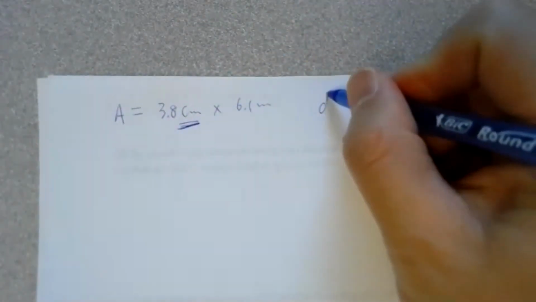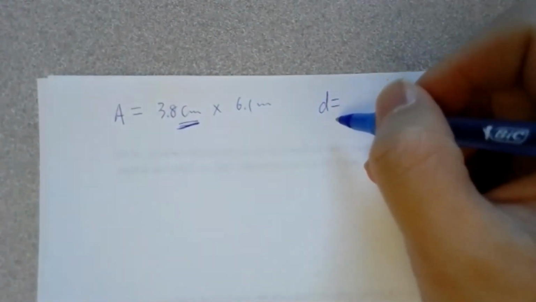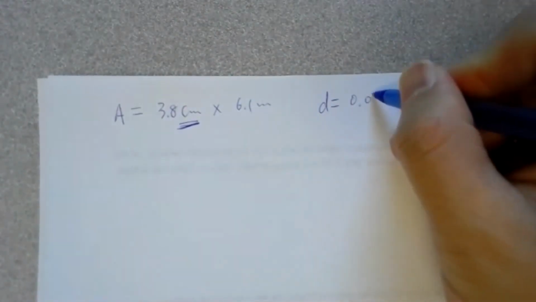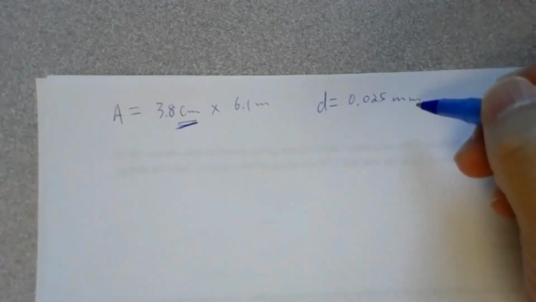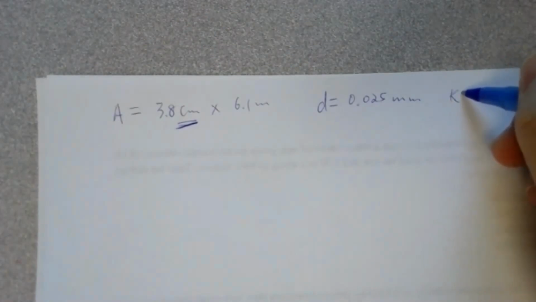The separation of the two sheets is 0.025, in millimeters, so you want to convert it into meters. Kappa is equal to 2.1 for Teflon.